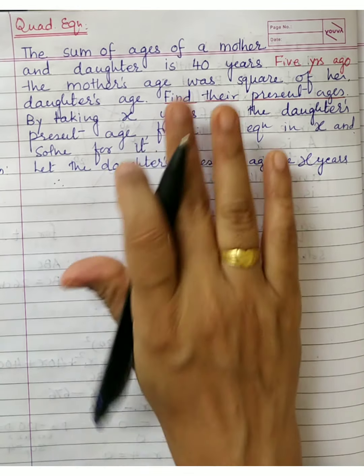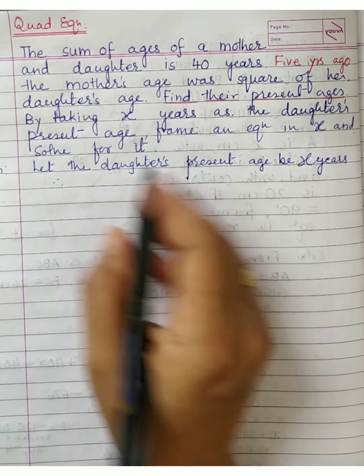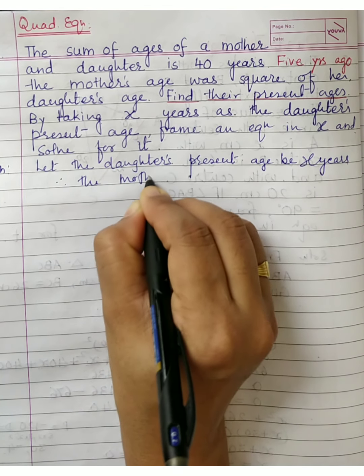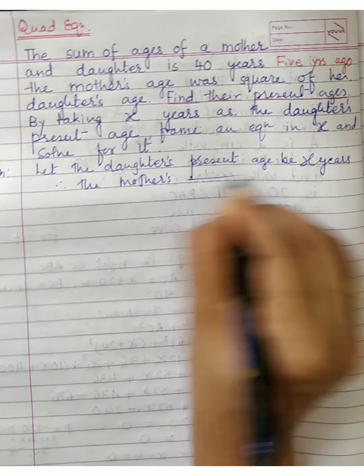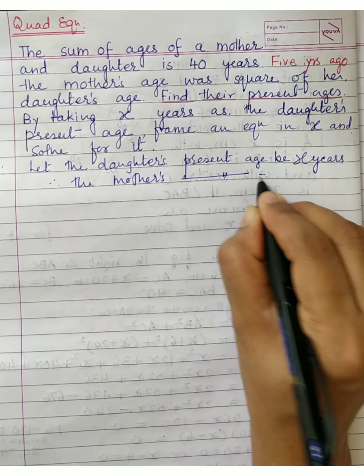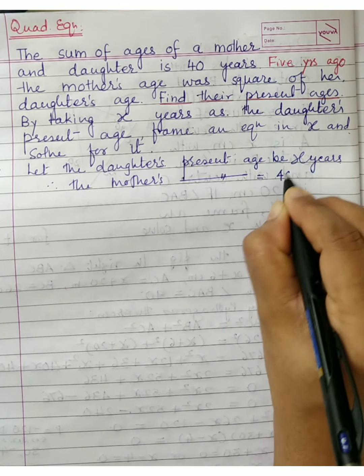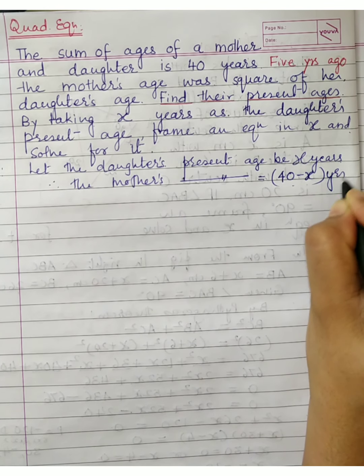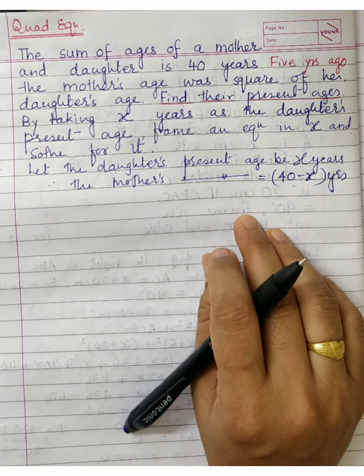Now, sum of their ages is 40. So, what will be mother's age? Therefore, mother's present age will be 40 minus x years. Don't make the mistake. Don't write x minus 40. That will be a negative number.